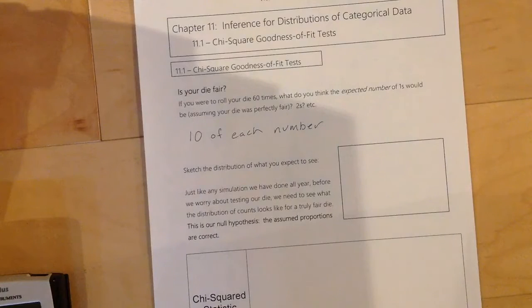Now, what we're going to be looking at is how far things have to deviate from that expectation of 10 of each number before we say that, all right, this is really unusual, something strange is going on here. So it's the same premise of what we've been doing with hypothesis testing for the last couple of units. It's just that the mechanics of carrying it out are going to be a little different.